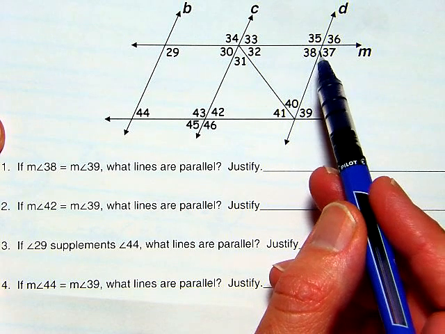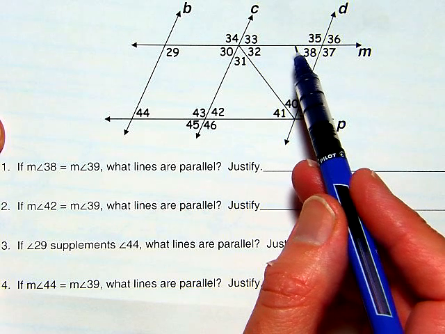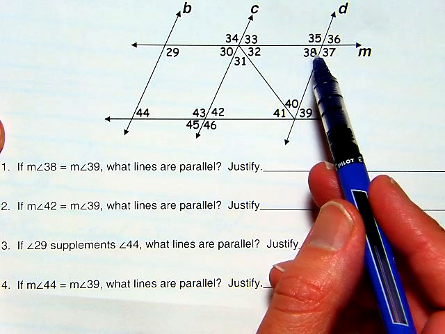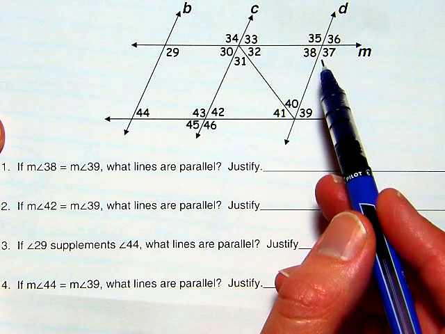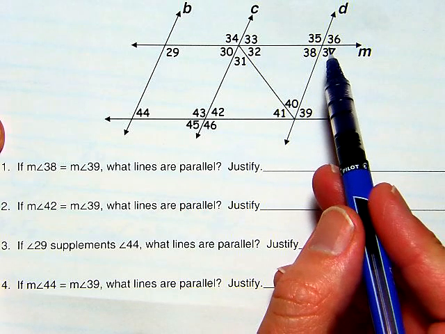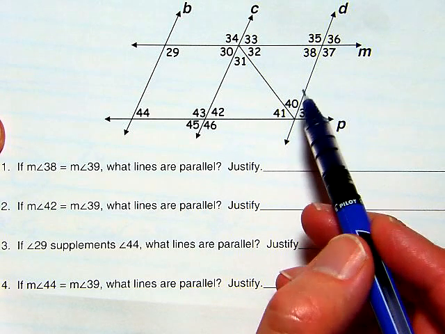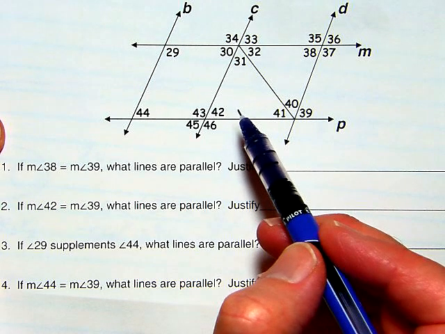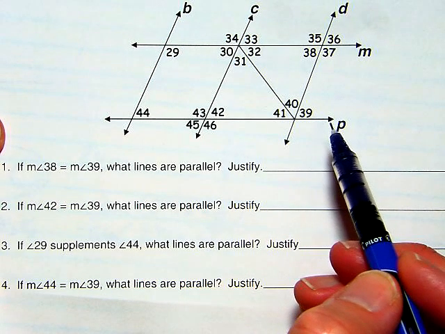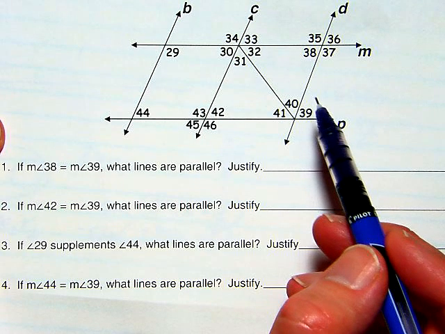So let's take a look at 38 and notice that line M and line D are the two lines that make up the sides of angle 38, and line D again and line P are the two lines that make up the sides of angle 39.